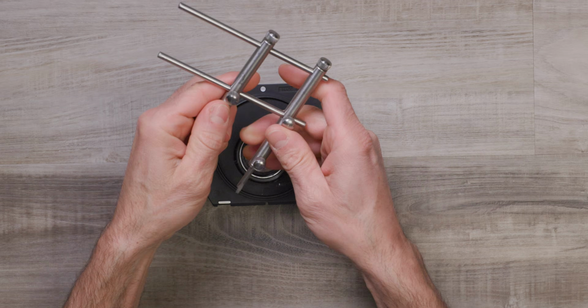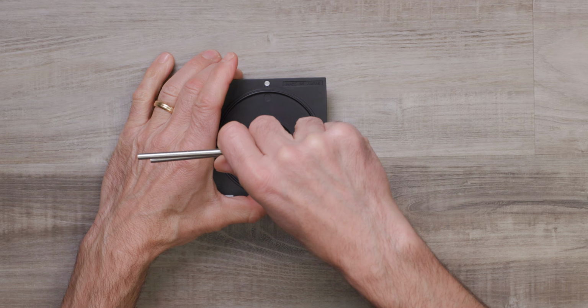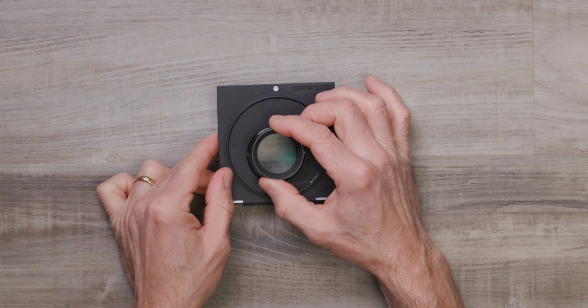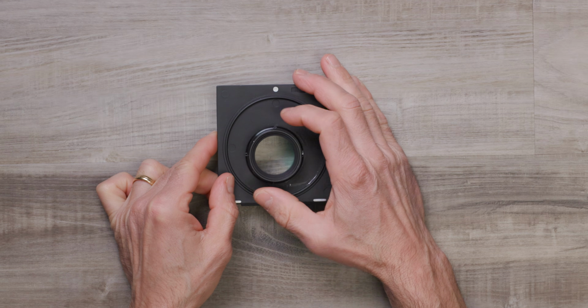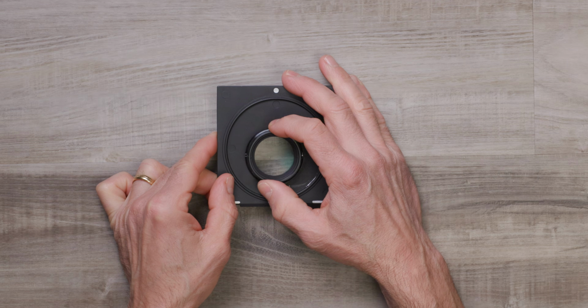I use this adjustable spanner wrench to lightly tighten the retaining ring. There's no need to be overzealous with tightening. Next, I'll attach the rear lens element to the shutter. I like to start by threading counterclockwise to reduce the risk of cross-threading, followed by a clockwise direction.